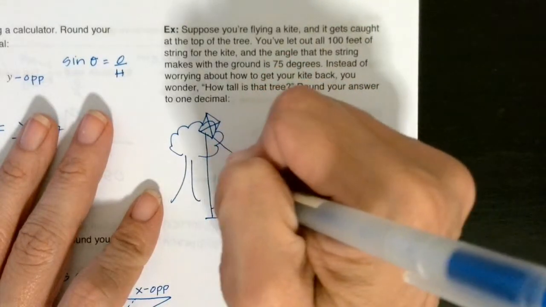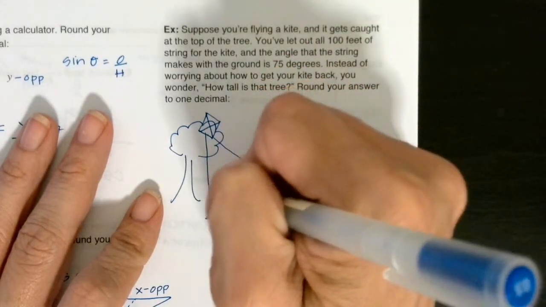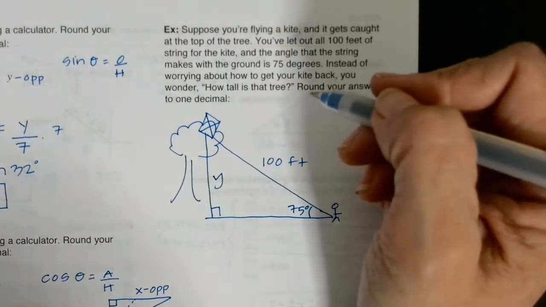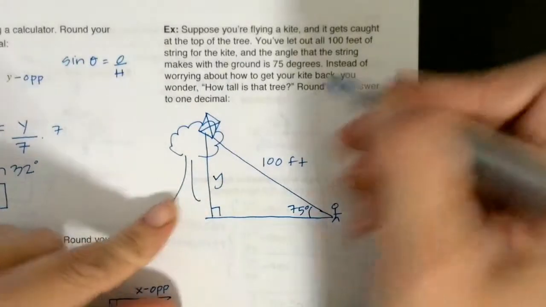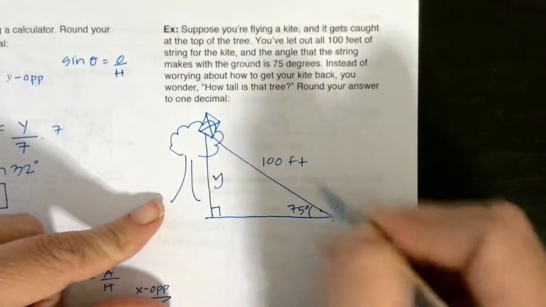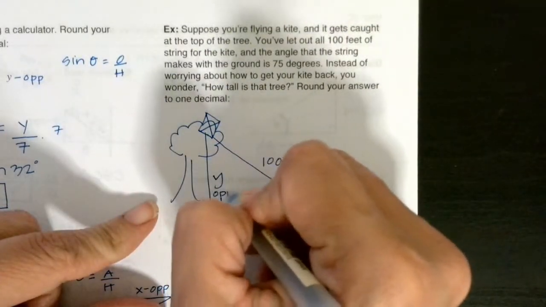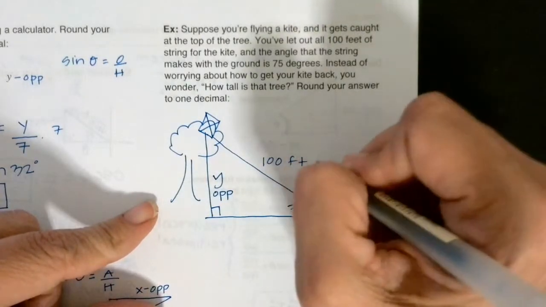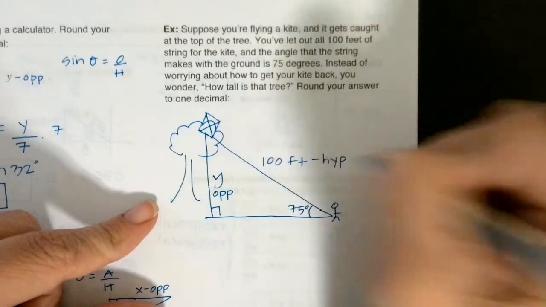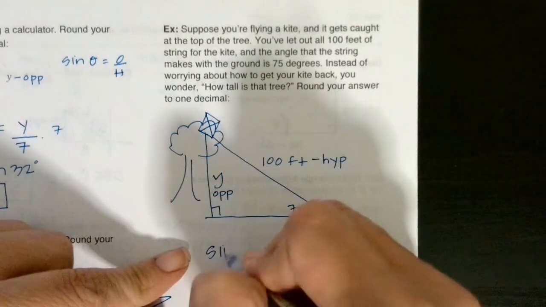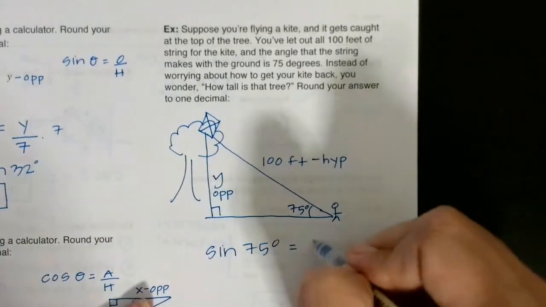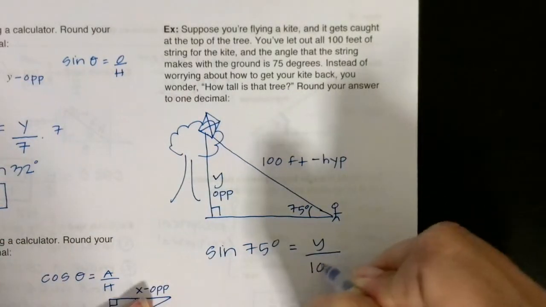So what we're looking for is this distance right here. I'm going to call it y since it's a height. And if we're looking for that right there, then this, in respect to 75 degrees, is opposite. And this right here is going to be the hypotenuse. So that's going to be a sine. So sine of 75 degrees equals opposite over hypotenuse.